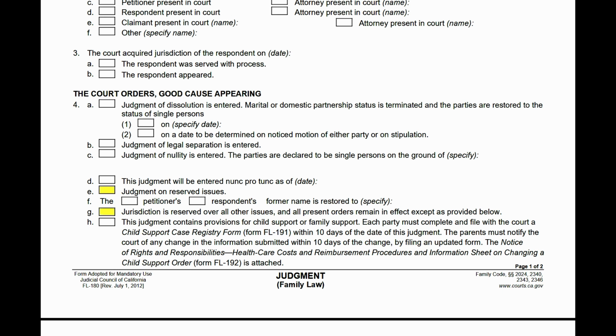Box E and Box G are also rare and happen when you file a judgment for your marital status to terminate and for no other reasons, or the judgment is now on the reserved issues you didn't deal with on the first go-round. If either of you are asking for your last name to be changed, mark F appropriately and put exactly how you want your name to appear. You should put your entire name for clarity rather than just your last name.